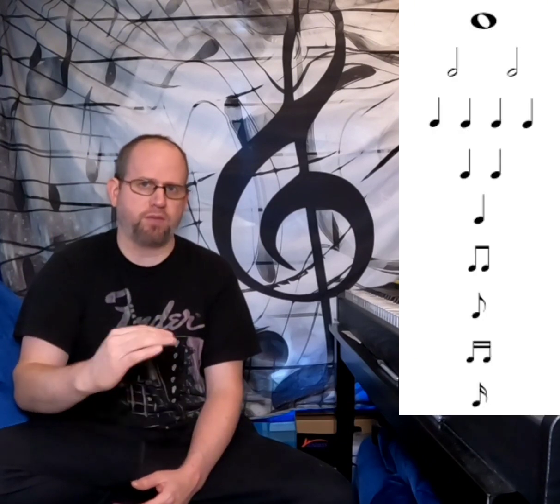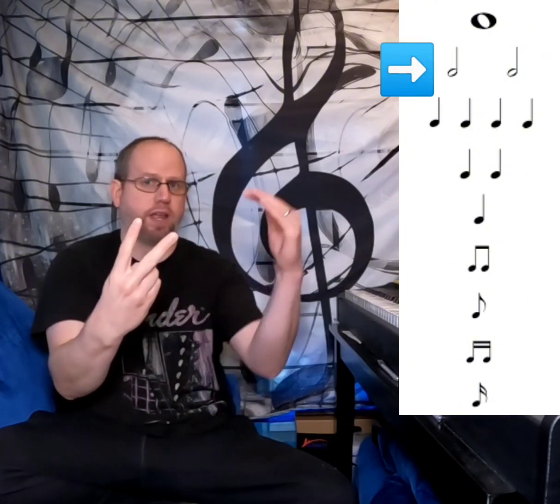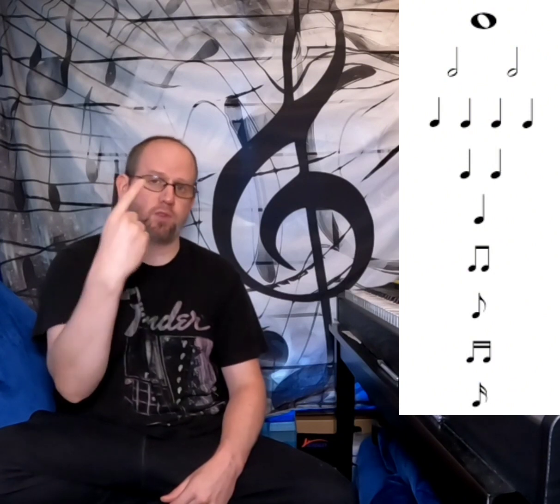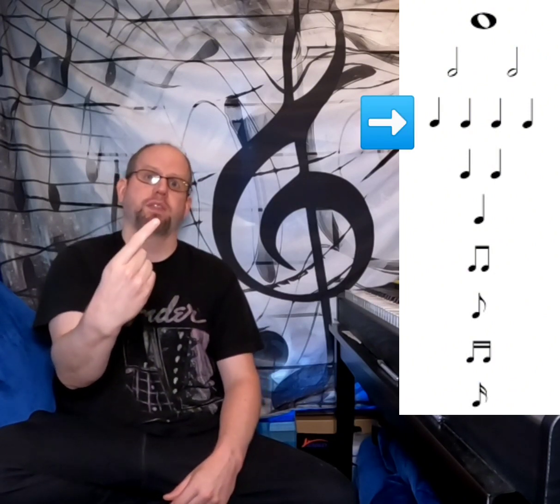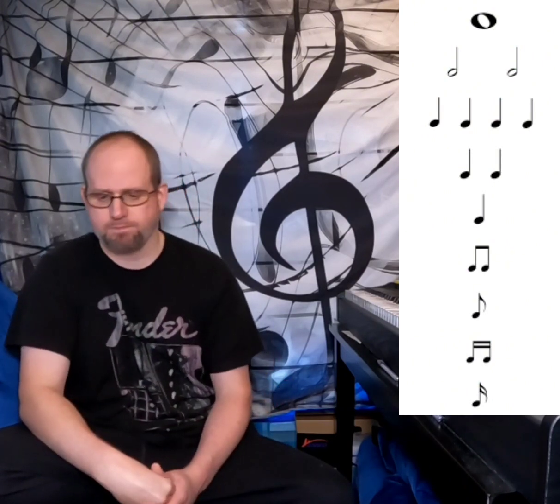I want you to notice that the value of each one of these notes gets cut in half with every new note. So the whole note is worth 4 beats. The half note is worth 2. All right? So 4 and a half is 2. 2 of the half note gets cut in half to 1 of the quarter note, all right? And then that 1 beat of the quarter note gets cut in half again to the half, which is the beat of the eighth note, okay?